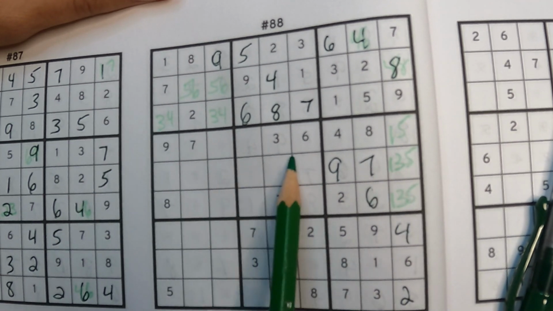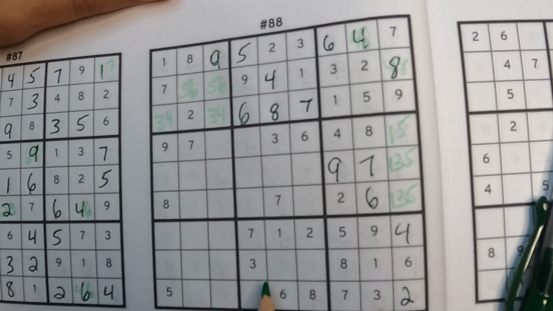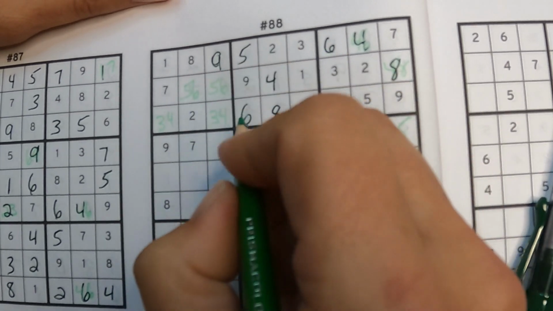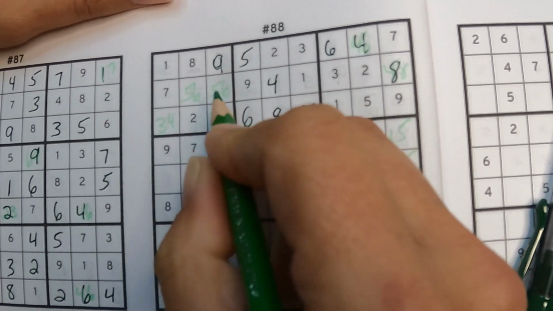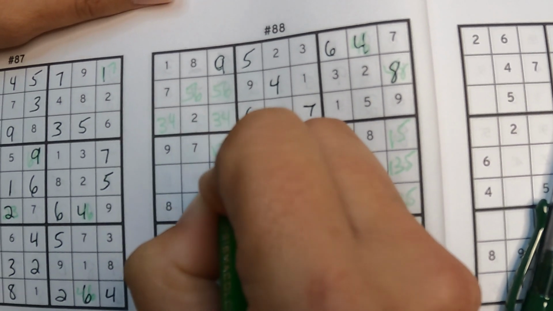For this row, looks like we're missing 1, 2, and 5. We've got a 5 there. So 1, 2, and no help here. 1, 2, 5.